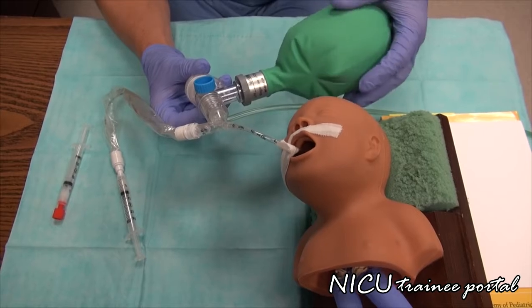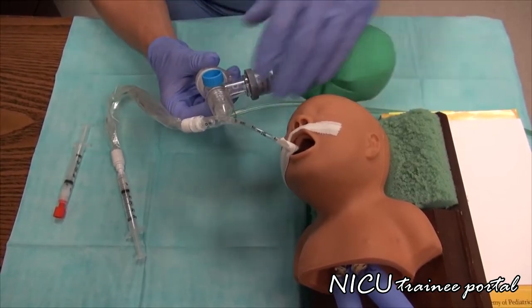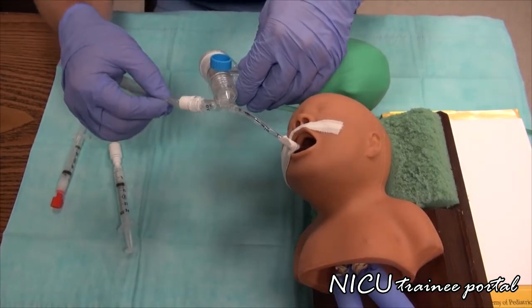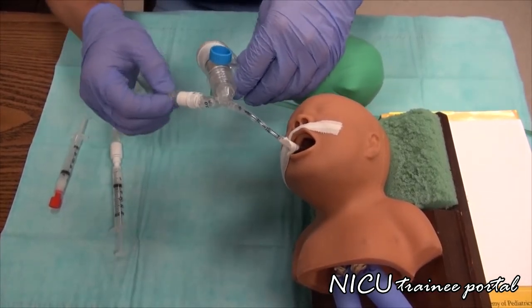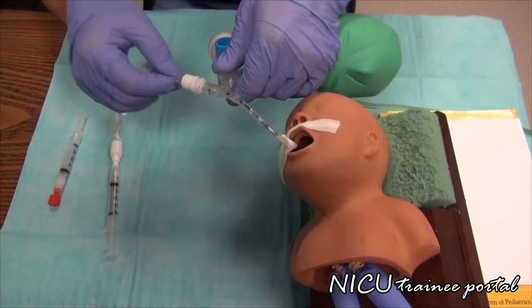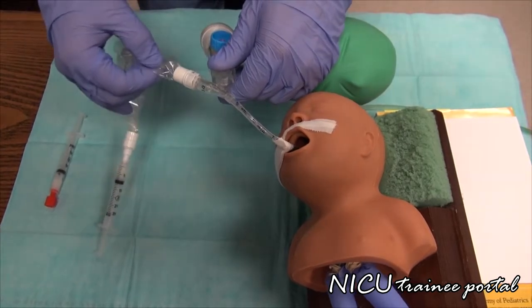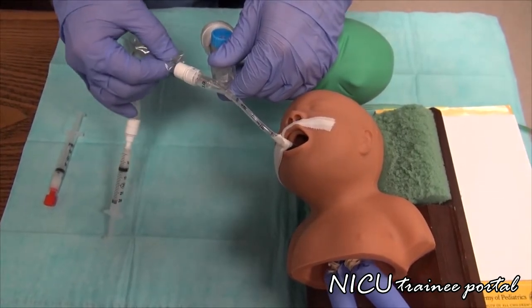And then after, we might bag at a little faster pace. So prior, here we're bagging at a normal rate, the baby is stable, we are listed to the right side, and we're ready to administer our first of the two aliquots. So here, I will begin advancing my catheter.